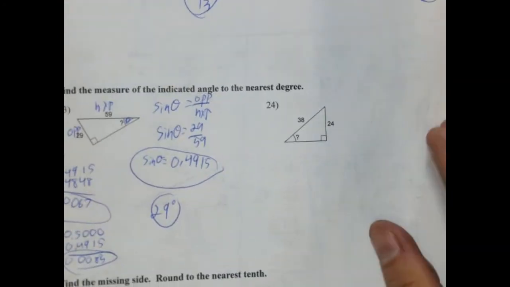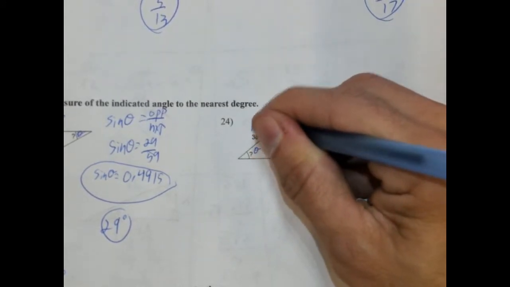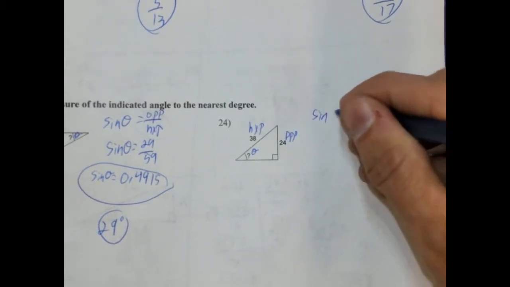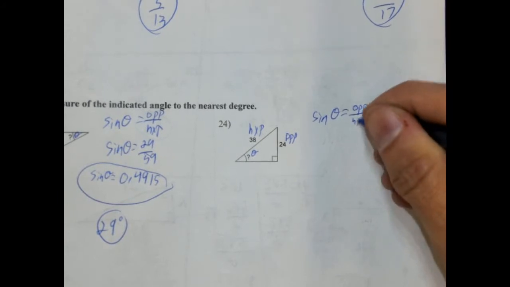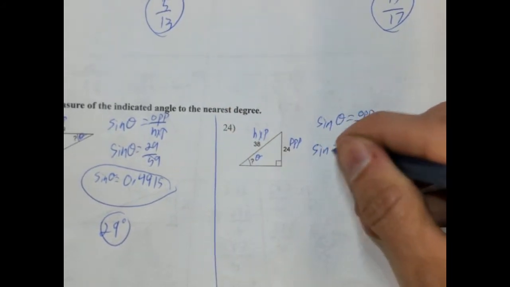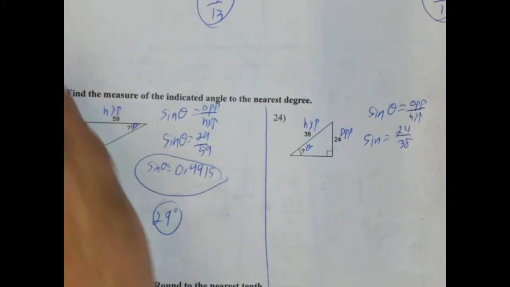Okay, let's try this one. So theta is here. This is opposite, this is hypotenuse. Opposite over hypotenuse is going to be our sine function. So sine of theta equals opposite over hypotenuse, and sine of theta is going to equal 24 over 38. Let's see what that is.